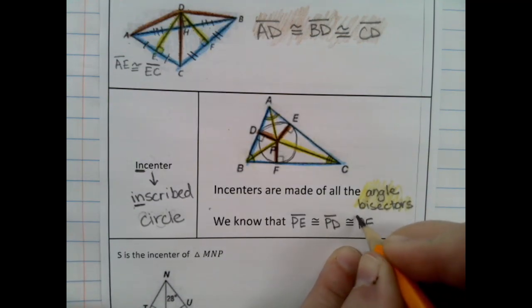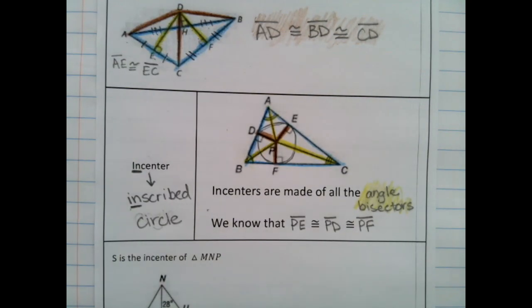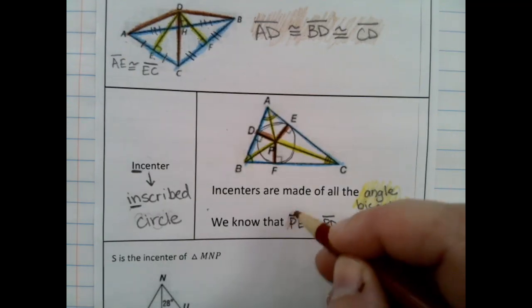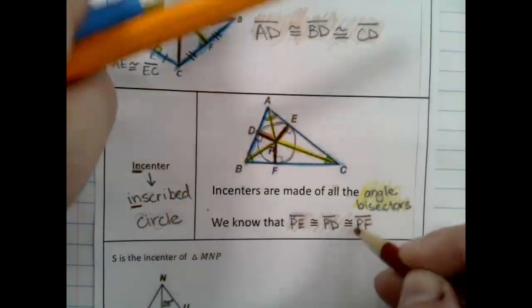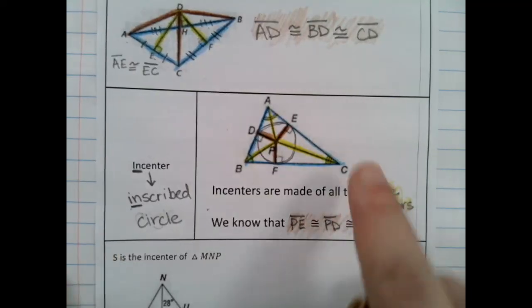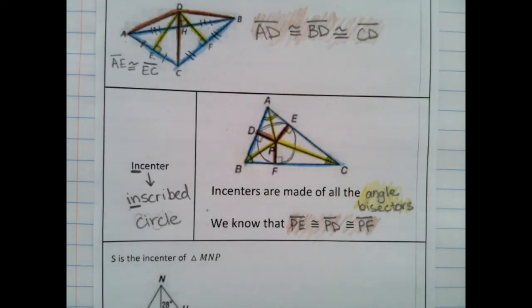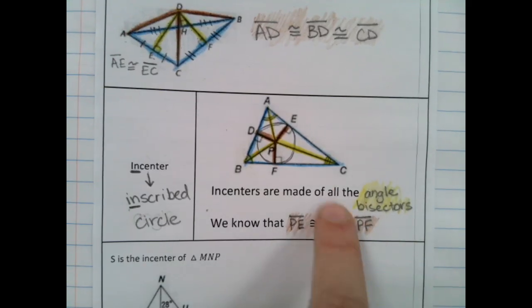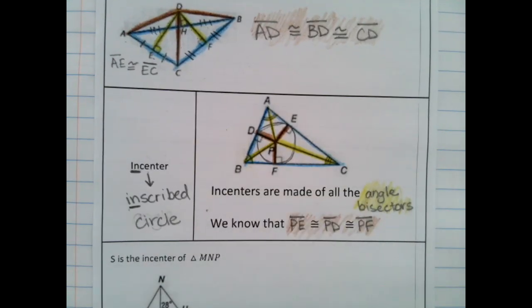On your practice today, that's probably going to be the biggest thing, just identifying which one you're working with. Are you working with a circumcenter or an incenter? That'll be the first step as you work through it. Which one is it talking about? Either it will tell you or it'll give you a picture, and you have to decide, do you have angle bisectors or perpendicular bisectors?